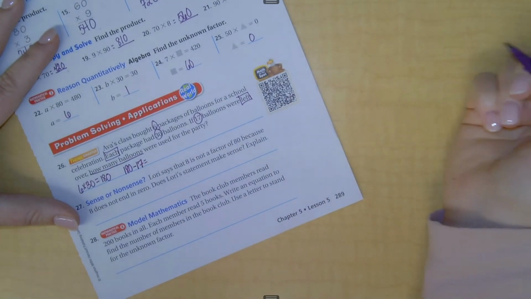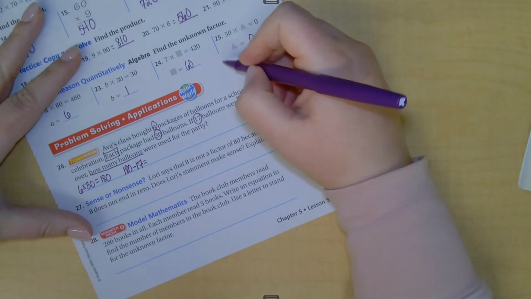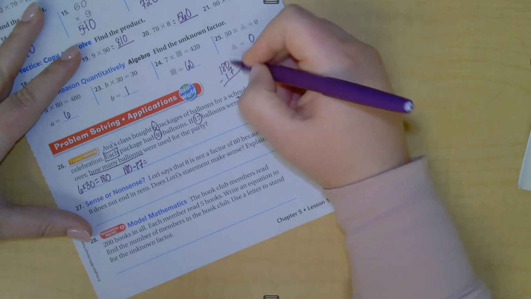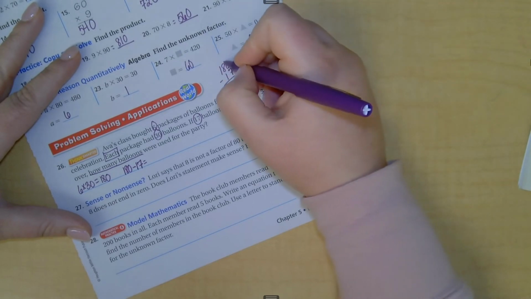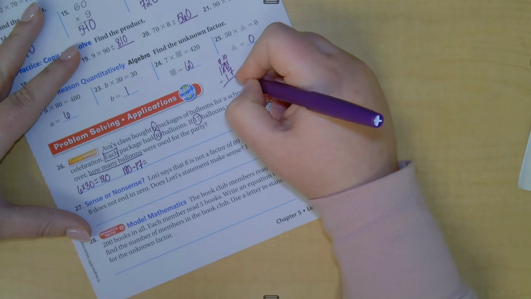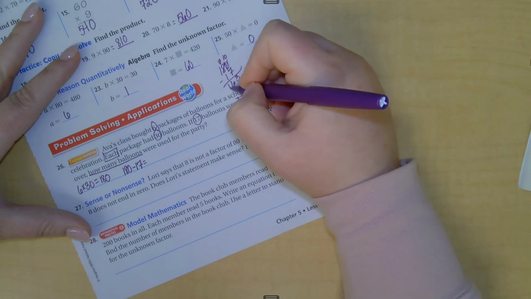Now, I'm a good mathematician, so I'm not going to just do this in my head. I'm going to go over on the side where I find some empty space and work out this problem. 0 minus 7, I can't do it, so we need to regroup. 10 minus 7, that's better. 7 minus 1, 1 minus nothing.